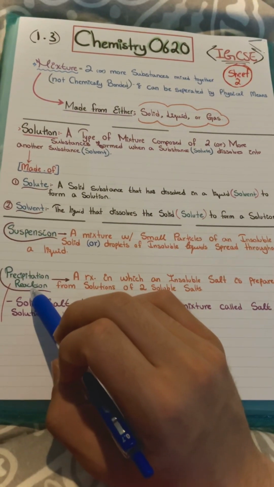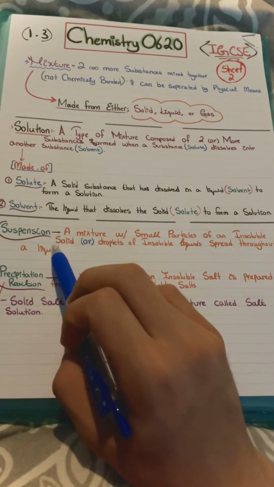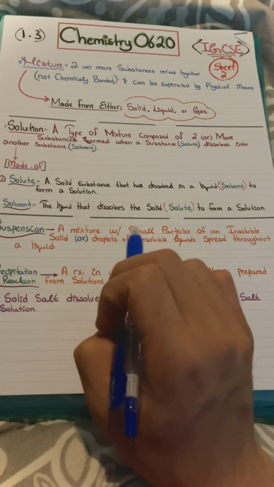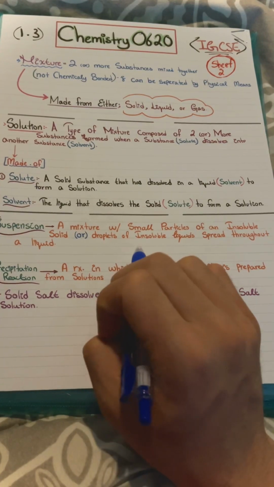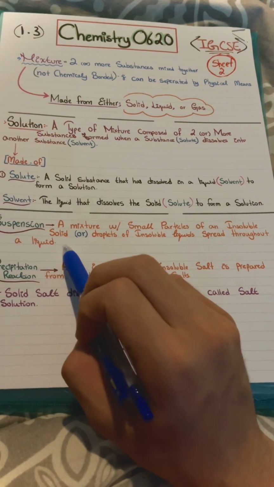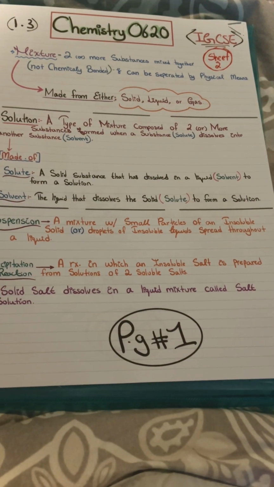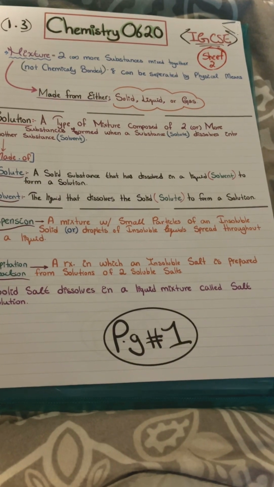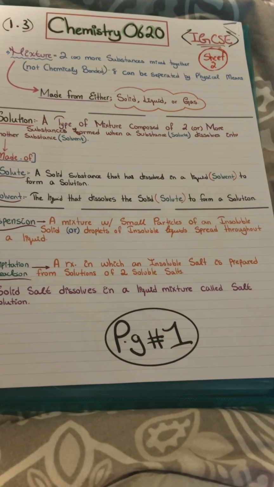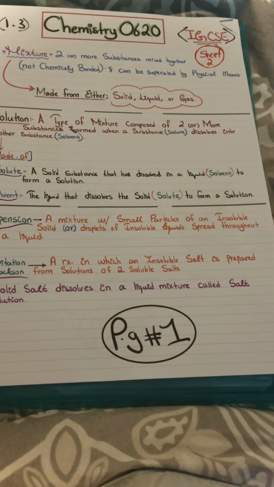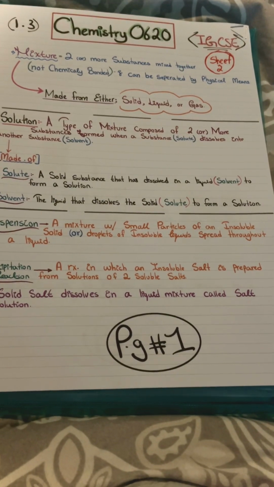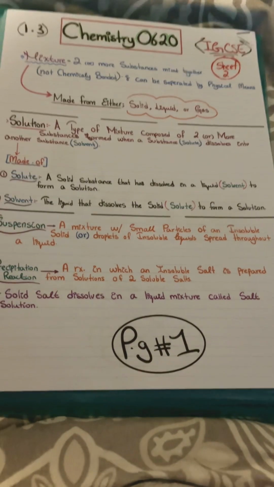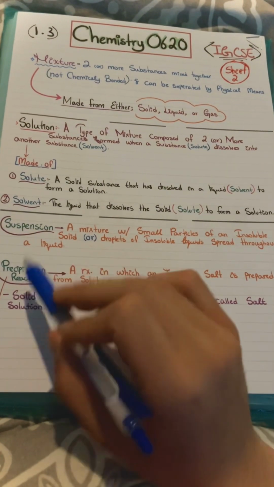Suspension and precipitation reaction. A suspension is a mixture with small particles of an insoluble solid or droplets of insoluble liquid spread throughout the liquid. So basically, insoluble solids are solids that do not dissolve. So let's say you sprinkle some solids into a liquid. Some solids that may not dissolve are going to be insoluble solids in that solvent. So that is called a suspension.